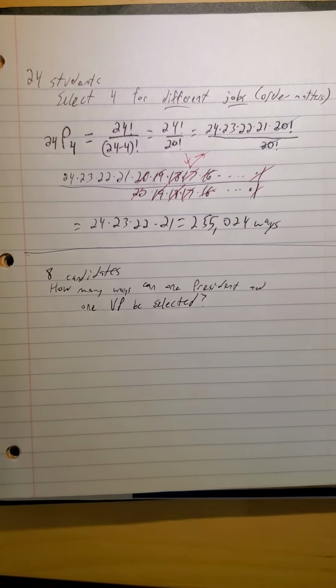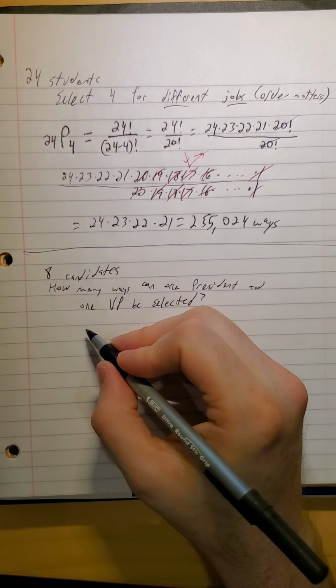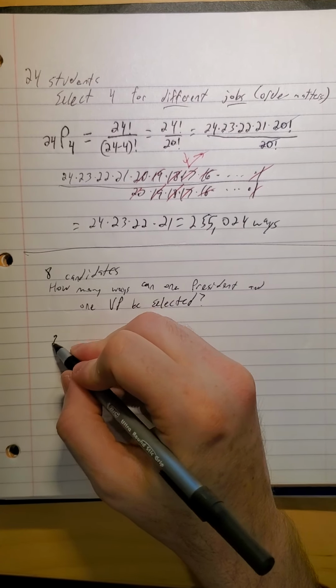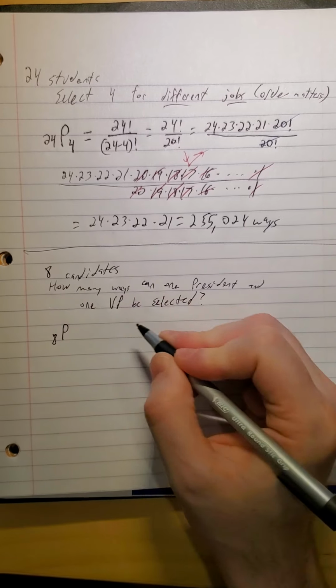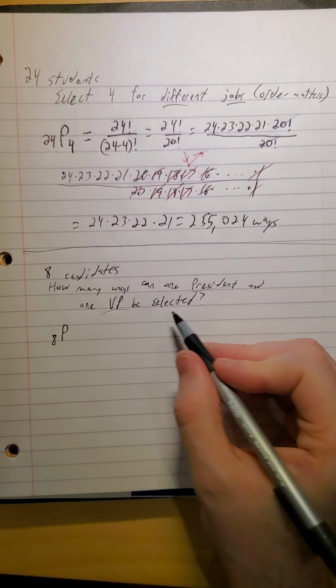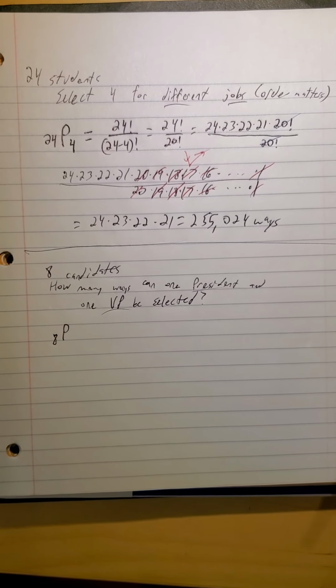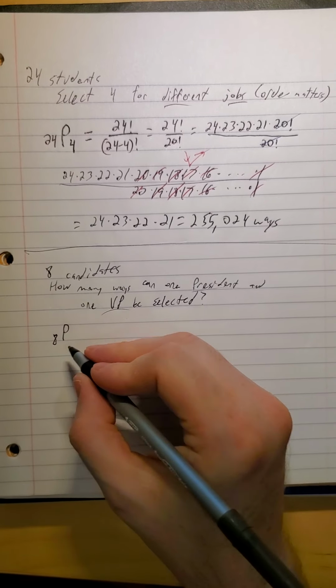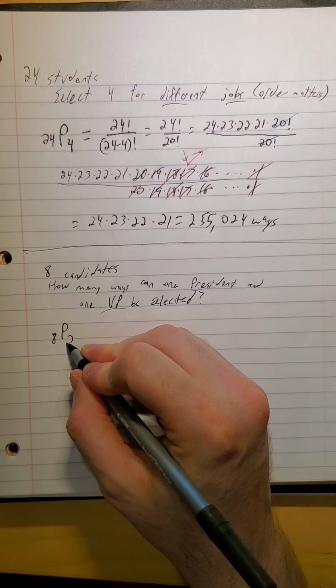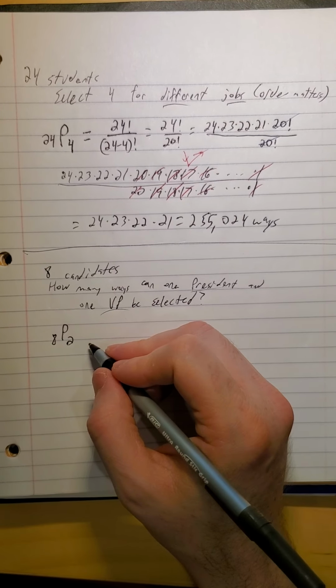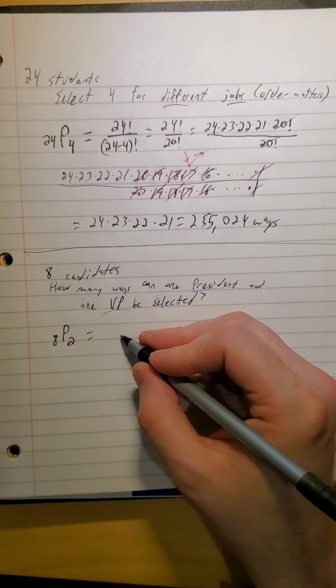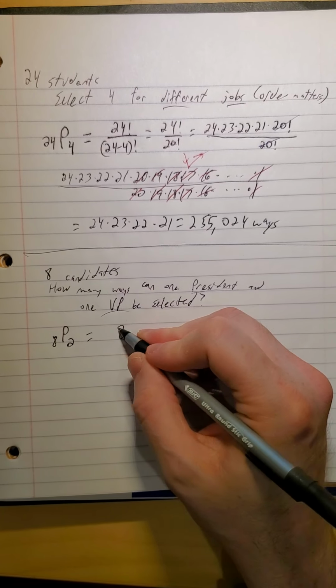Okay, welcome back. So this would be order is important. A president and a vice president, definitely not the same job. So of the 8 candidates, we're selecting 2 of them. So this is 8P2.